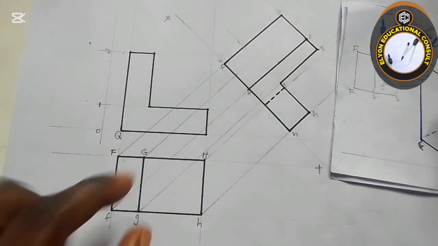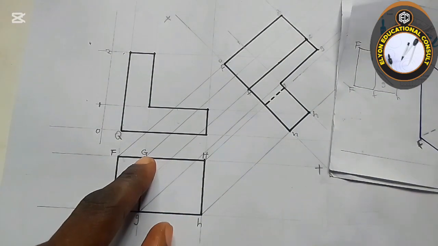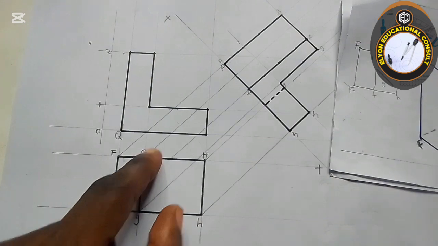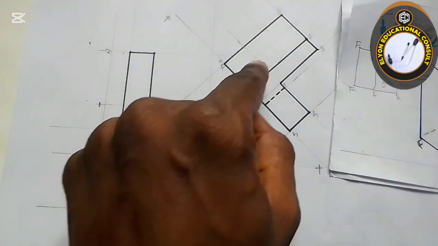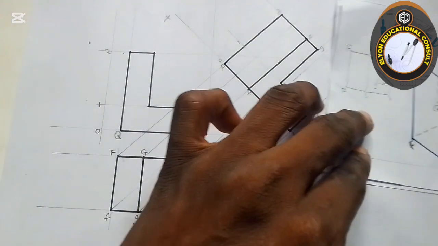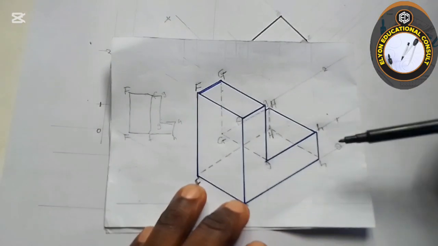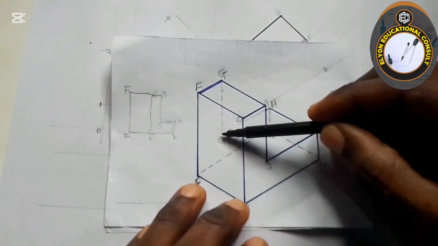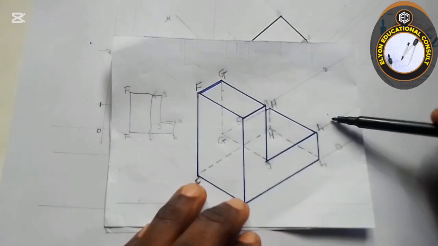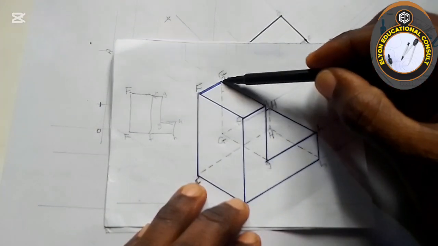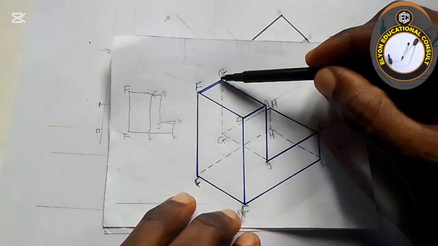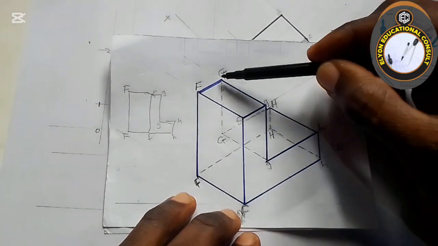Okay, this G is hidden from the eyes. Let's look at this first. This G is hidden from the eyes, so it goes like this. Okay, then how do I know where I'm going to be starting the broken line? If you look at this diagram I made, this G we are now talking about is on level 1, which is connected to this G that is not visible to the eyes, which is on level 2.